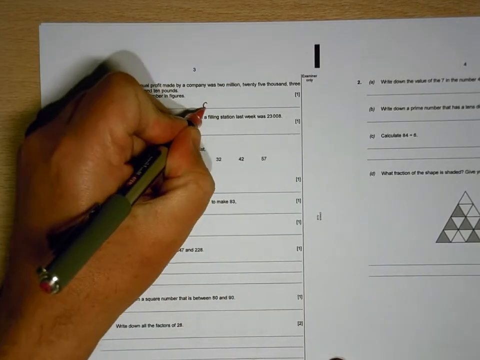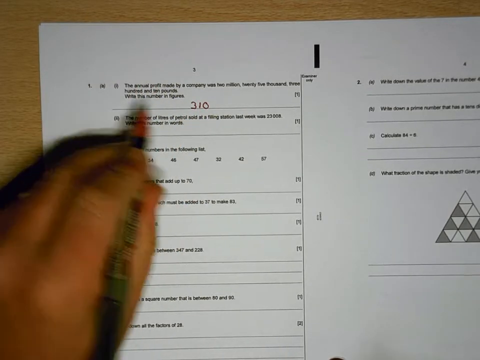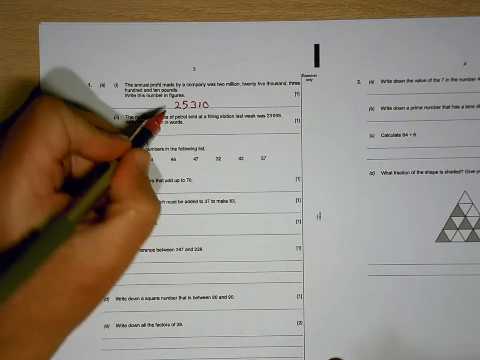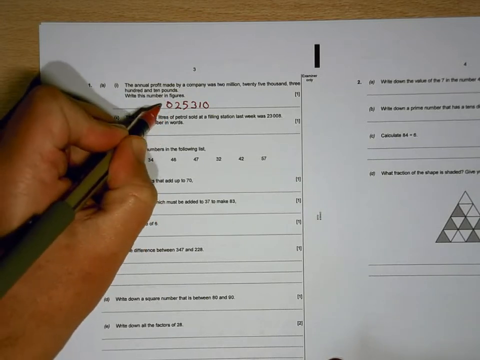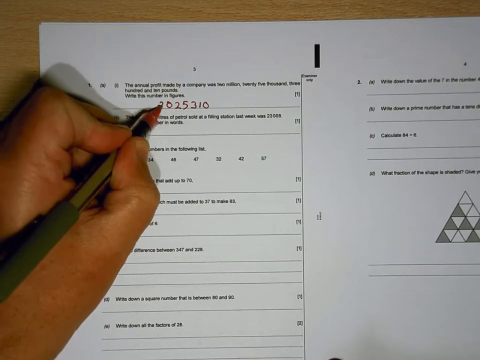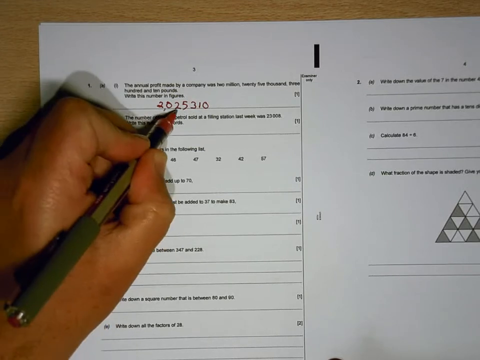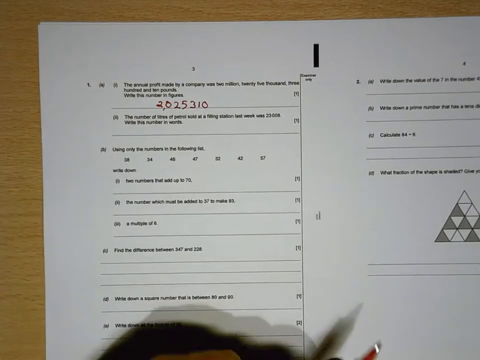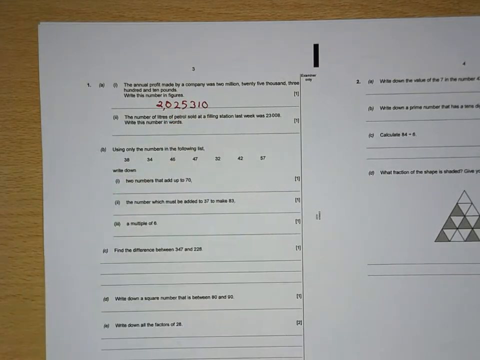So no units, 10, 300, 5,000, 25,000, and then no 100,000s, so we got 2,000,000 and 25,310. Okay, if you had a 3 there, it would be 2,325,000, but there's no, so that's it.